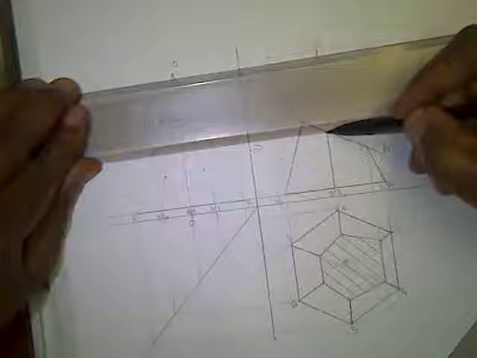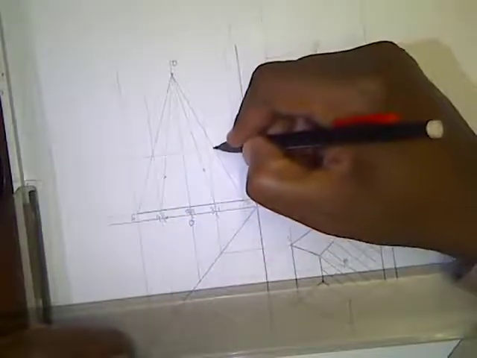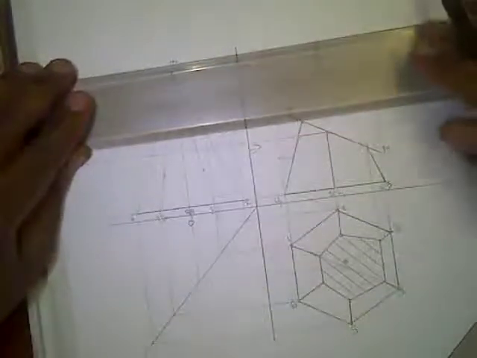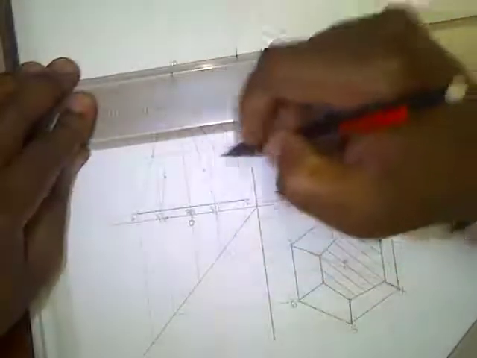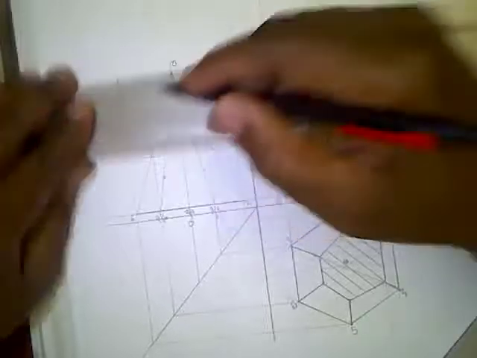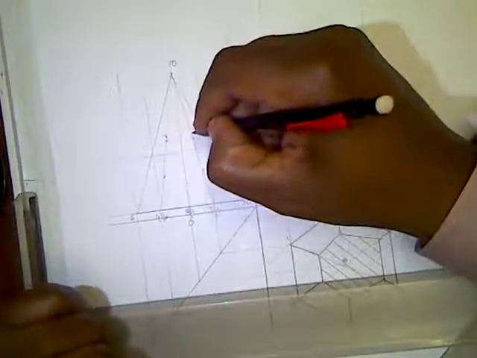And then 1 and 6 have been cut there. 1 is here, 1 and 6. This is 1.